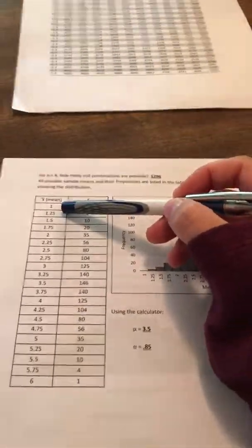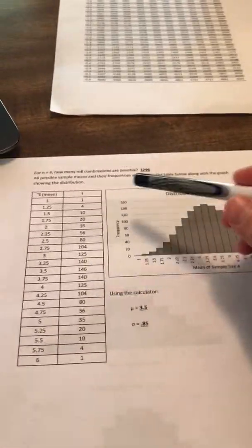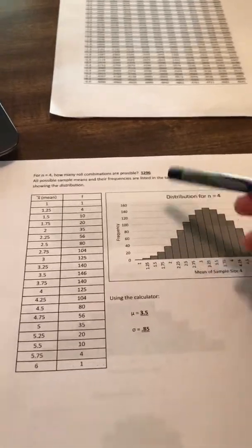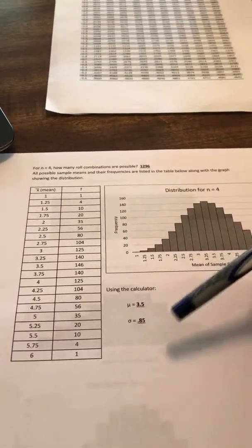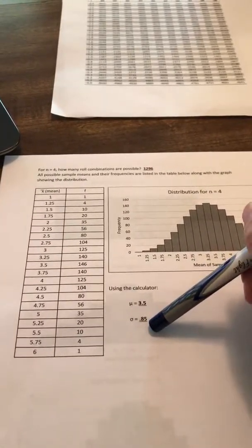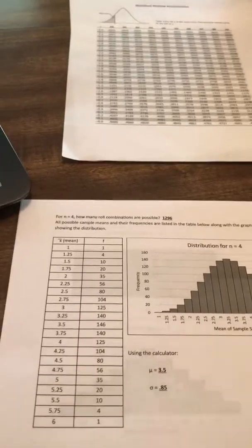So once you find all of your possible rolls and your means and your frequencies, you would have these numbers. And like I said, I think I just looked it up instead of listing it all. Using the calculator, still this would be L1, this would be L2, same thing. Your mean is still 3.5, it's never going to change. Standard deviation is 0.85, so it changes. And then here's your graph for n equals 4.